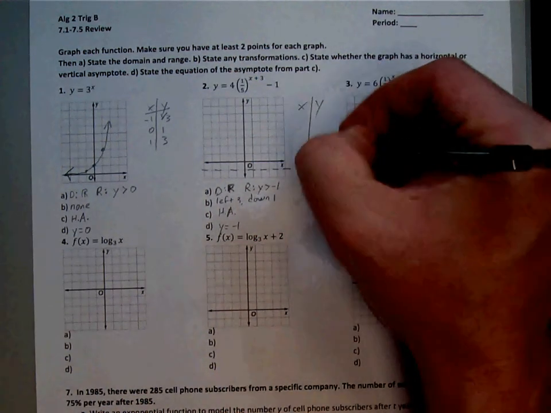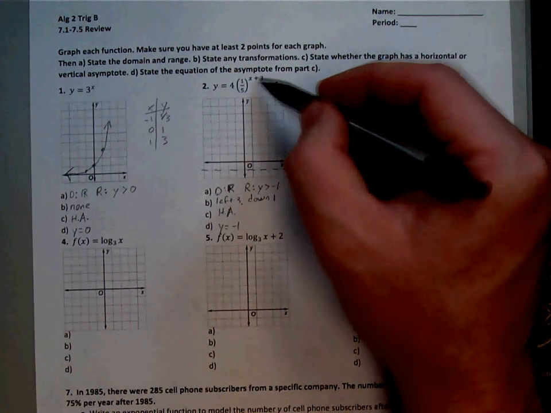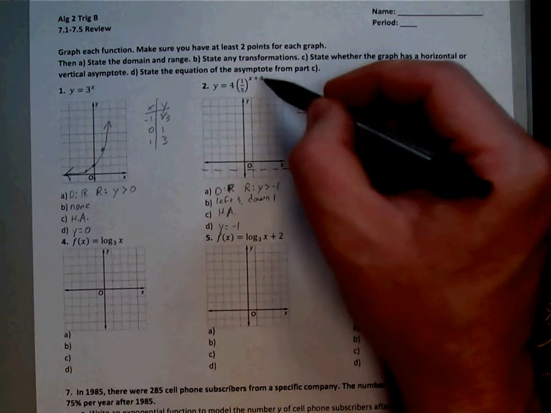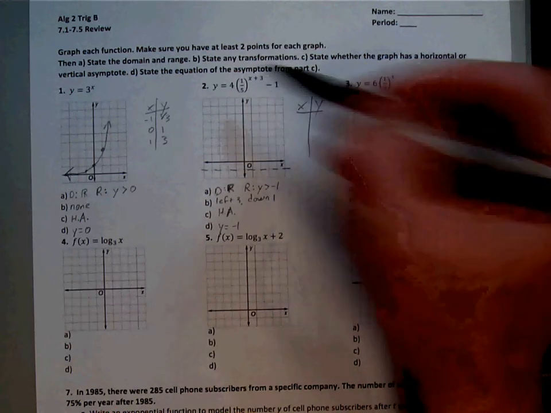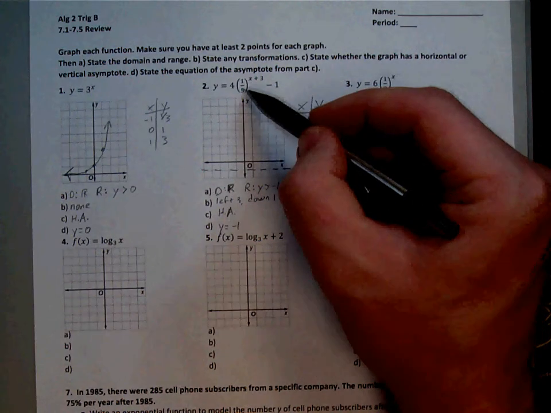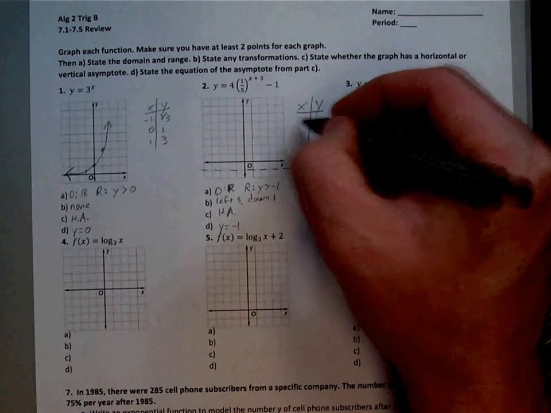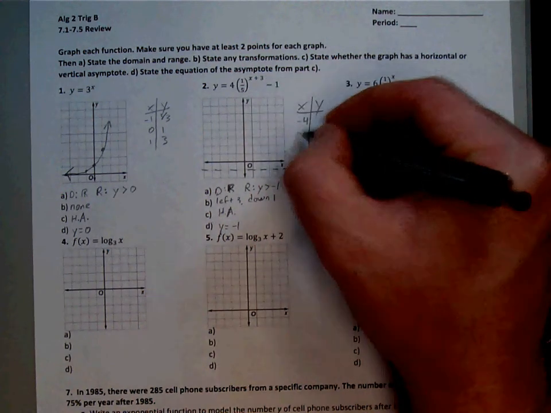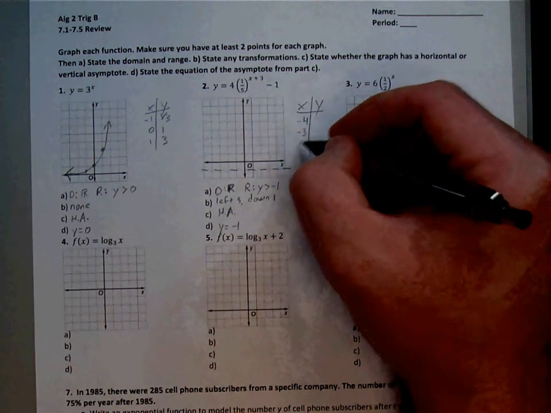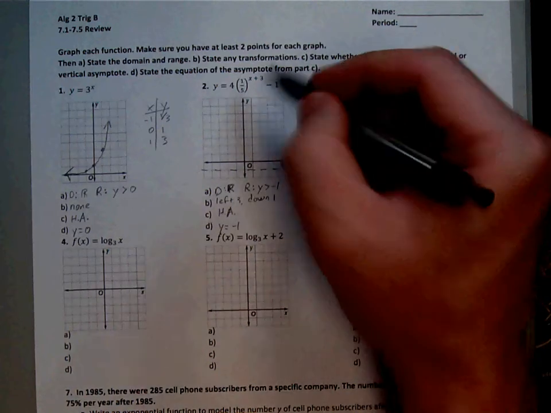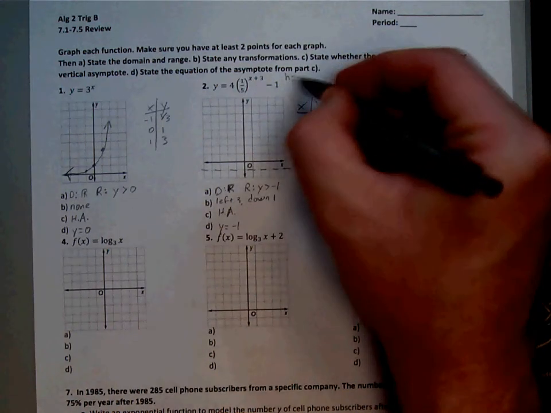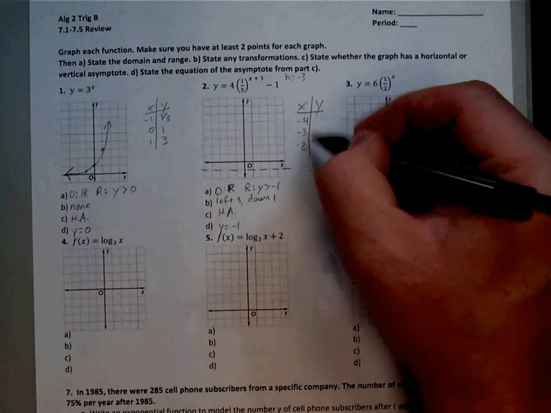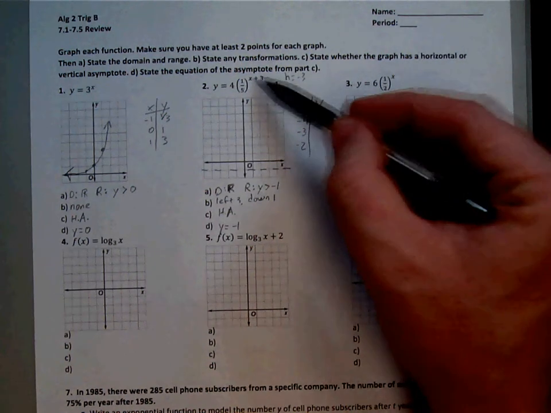The table of values. Now I'm going to be a little more strategic because of the +3 up there. If I want a -1 total, x has to be -4. If I want a 0 total, x has to be -3. If I want a 1 total, I have to have a -2. Another way of viewing that is h was -3, so I put -3 in the middle, and then I just surrounded it. So plug in -4.